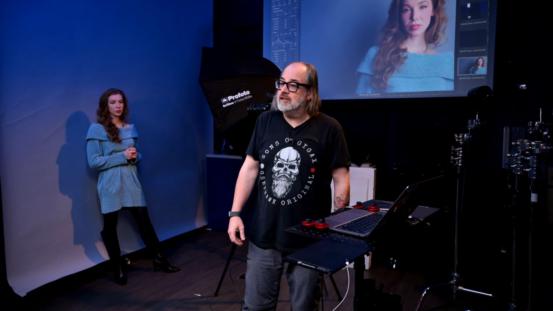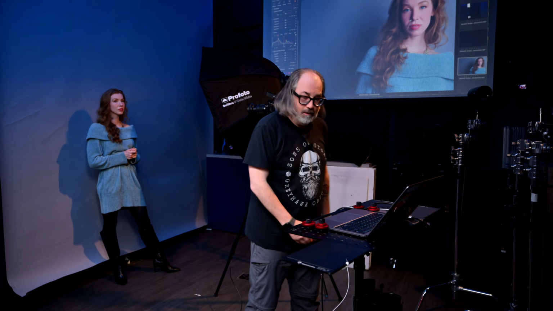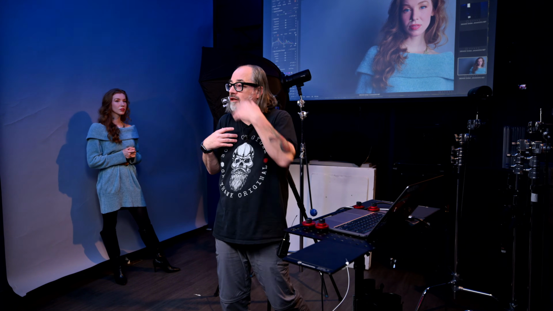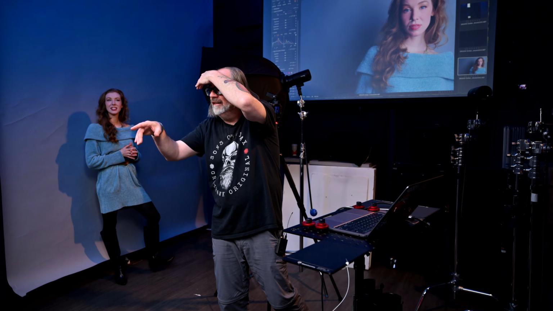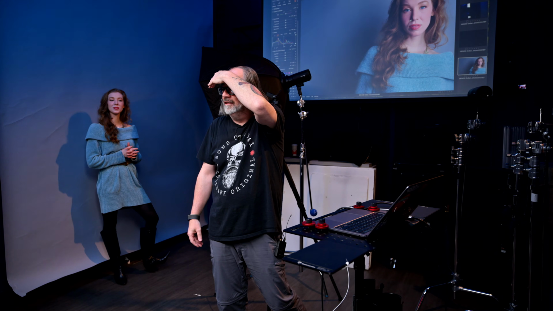I'm gonna change my ISO. Go home. Add another flash. I could do that, but what do I have? Lots of flashes? Am I rich? What do you mean? What's that? Oh, a V flat. Yeah, you saw that there.